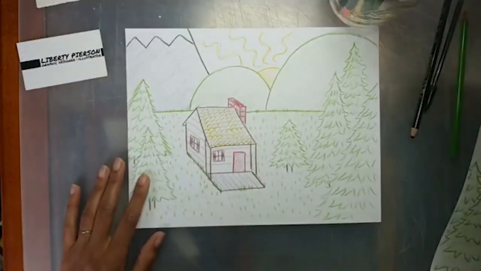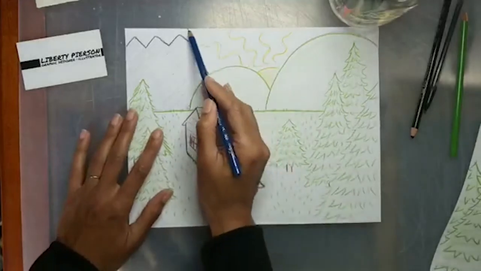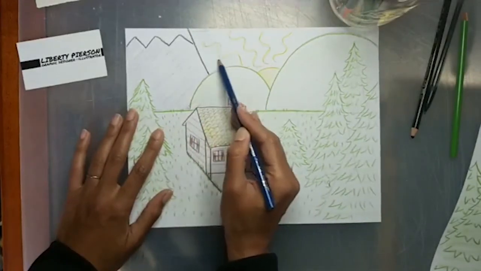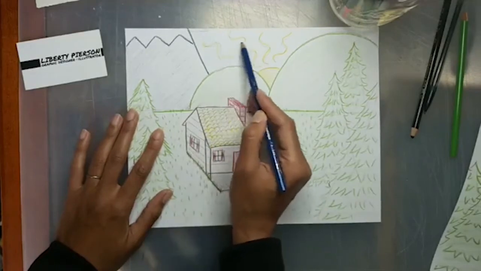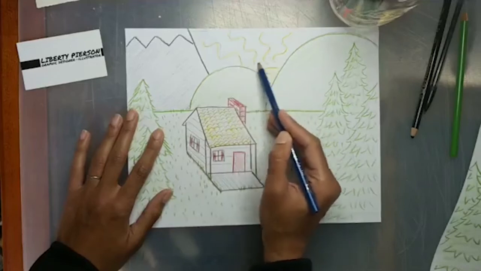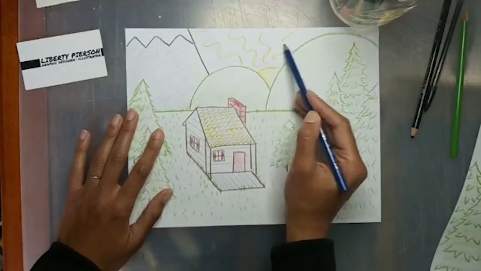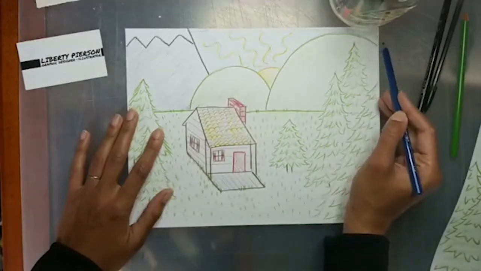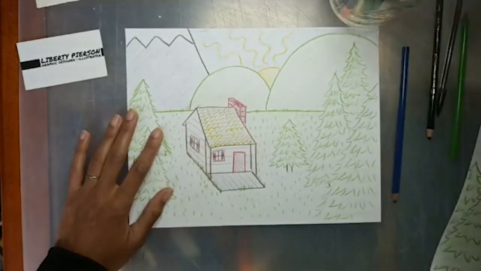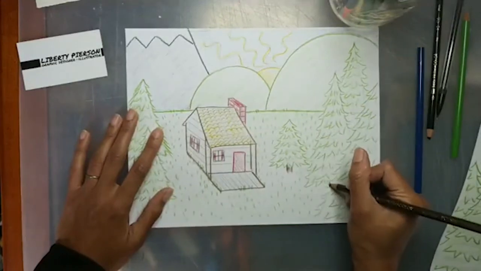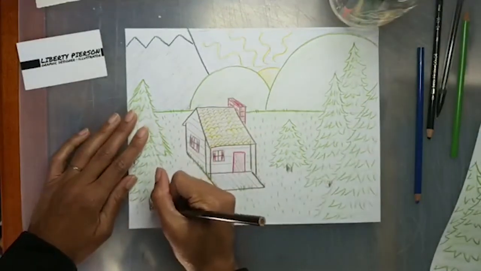And let's give it a blue sky. No outlining needed to be done. I forgot to put a little cloud in there. It's okay. We'll do a cloud next time. And we're going to color in our little stumps. We can even make our grass grow over the stumps. That's what I'm going to do.